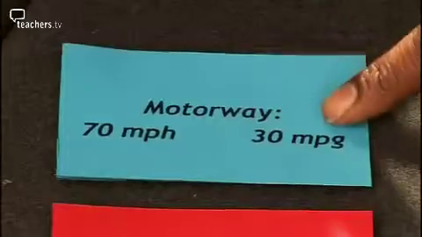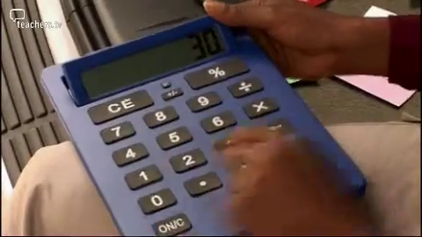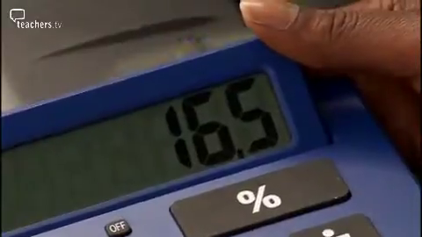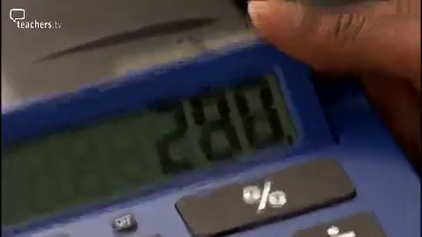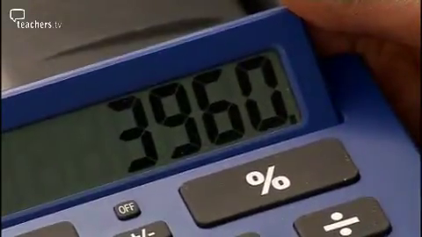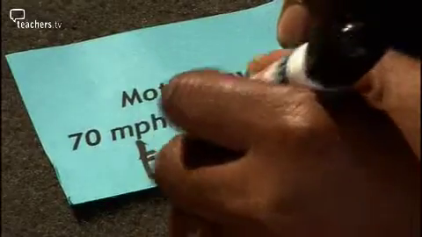On the motorway, my car will do 30 miles on 1 gallon of petrol. So the cost for 1 mile is 495 pence divided by 30, and that's 16.5 pence. For the whole 240 miles, that's 16.5 pence times 240, and that equals 3,960 pence, or £39.60.